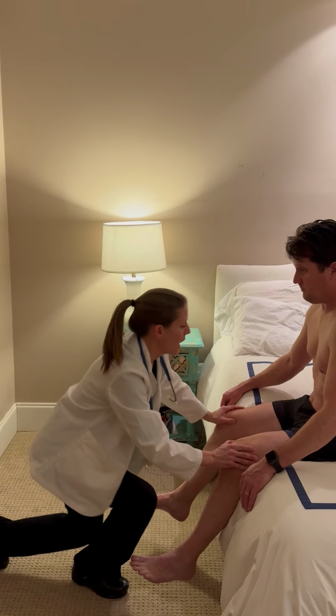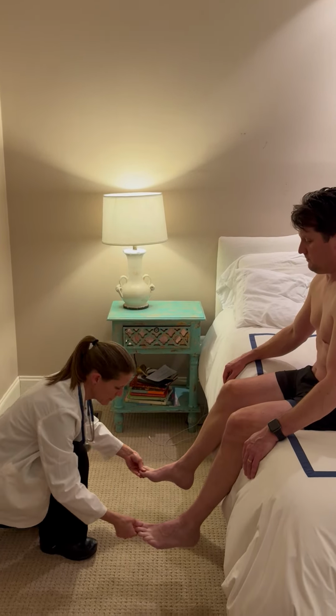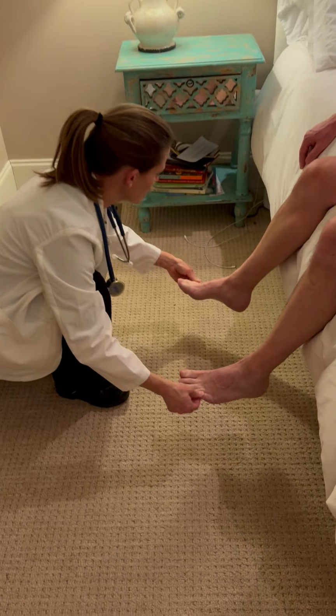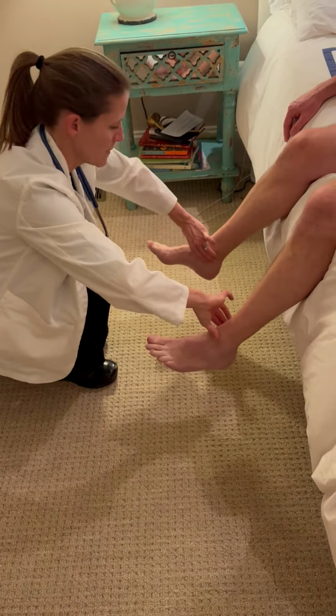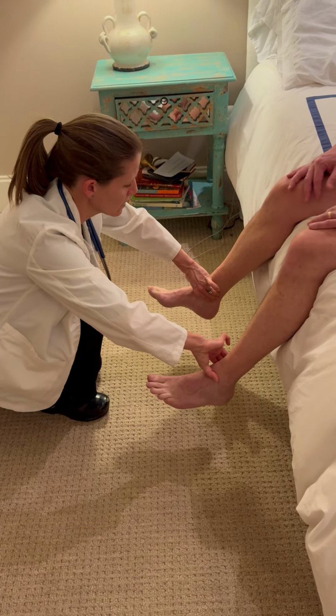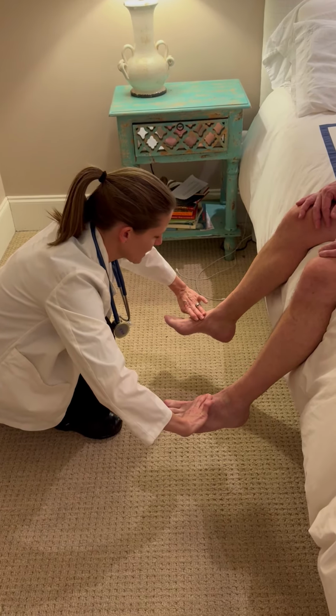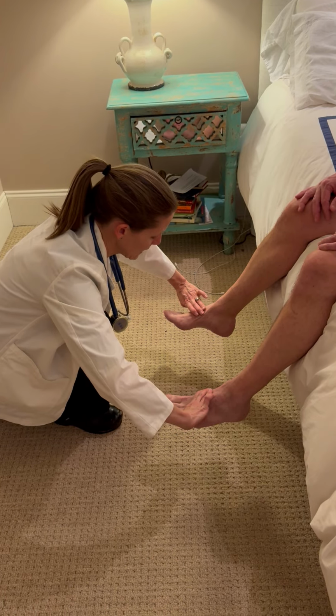All right. I want to look at capillary refill on the toes. It's less than 3 seconds bilaterally. The posterior tibial pulses are +2 bilaterally. The dorsalis pedis pulses are +2 bilaterally.